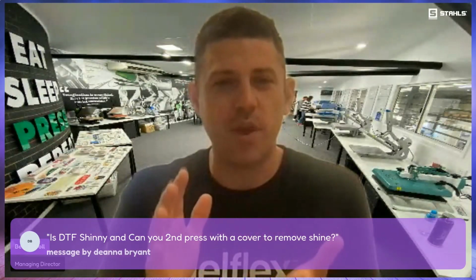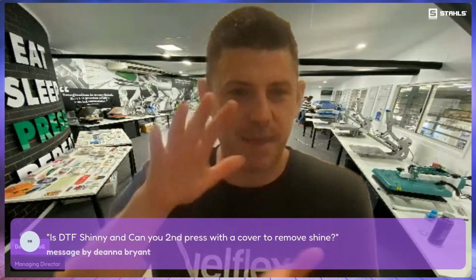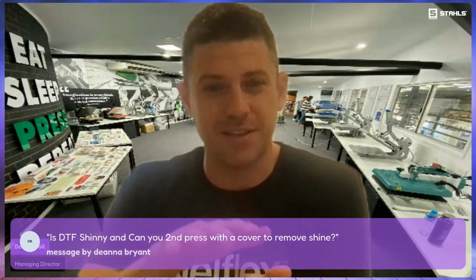Now, you've got to remember, when we are using a transfer, it is a piece of plastic that is perfectly smooth, okay? And when you press it and peel that plastic off, it's definitely a very flat transfer, and it can look a little bit like a sticker at times. Different plastics, different suppliers, can give you a gloss, a satin, or a matte finish, okay? So make sure that when you get samples from your supplier, you do check what it looks like.